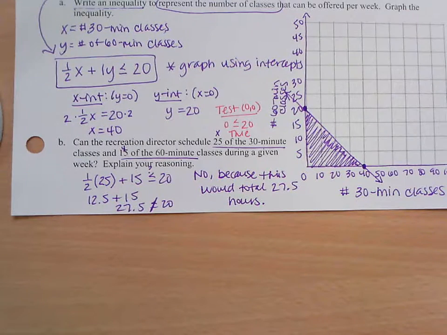Okay, but one way to check is to substitute in, you have an x and a y value. Anybody else know another way you could check? Eva?